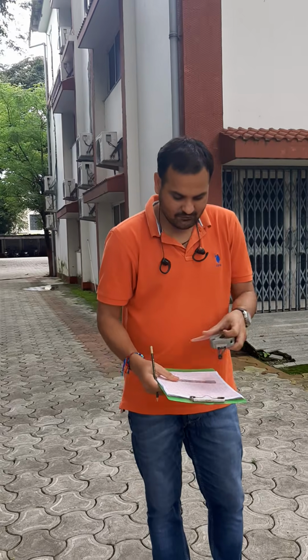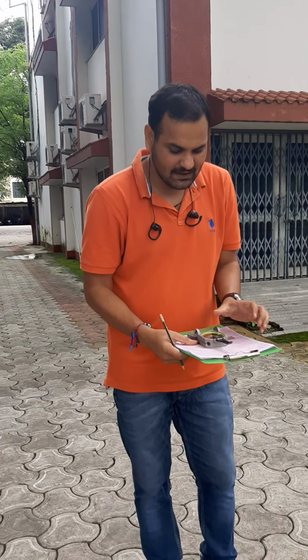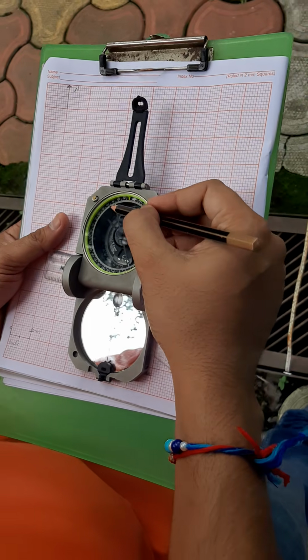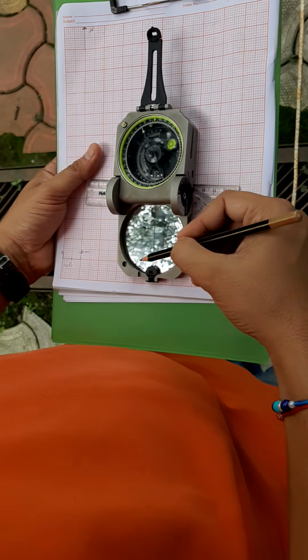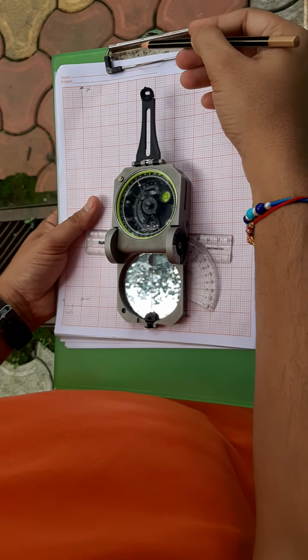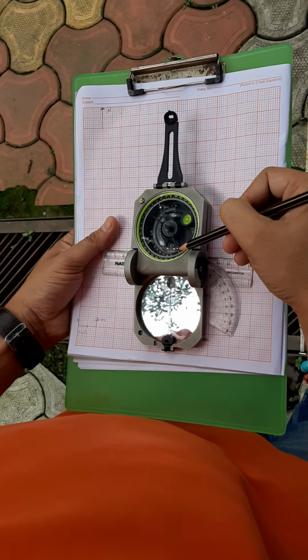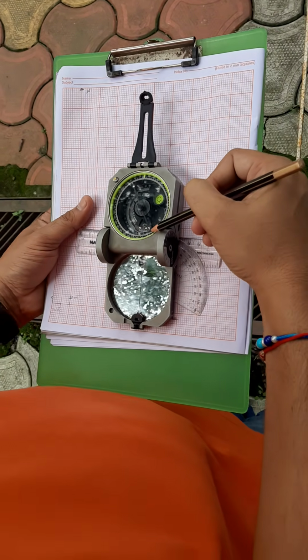Here we have a forward bearing of 0.20 degree, as I have shown you. This is our forward bearing. You can see this direction is from the observer towards the object. This is 0.25 in the whole circle bearing. Then this is the back bearing, 215. This is the back bearing.